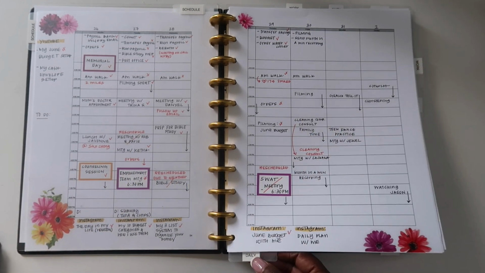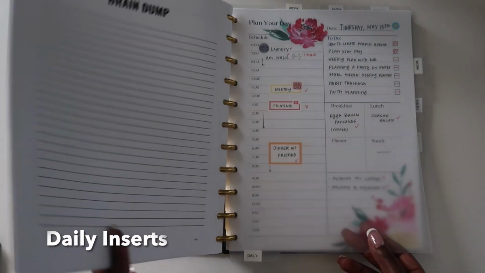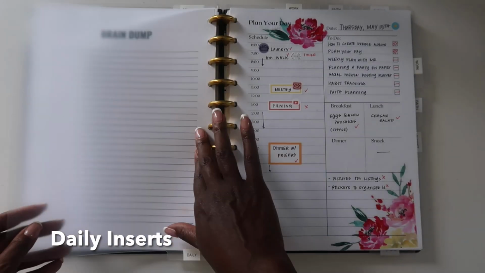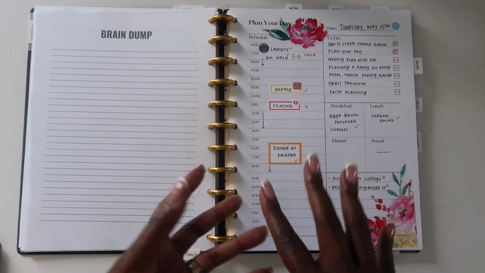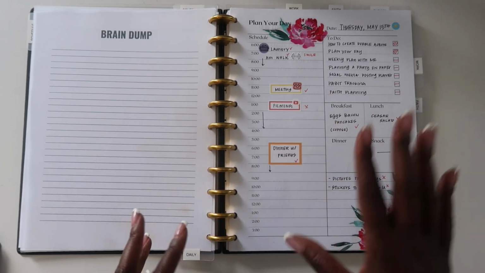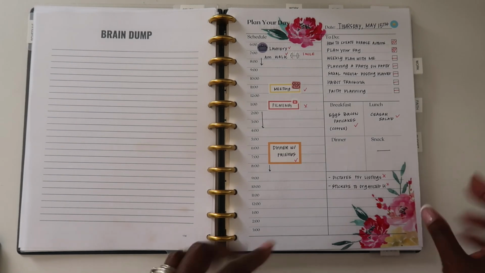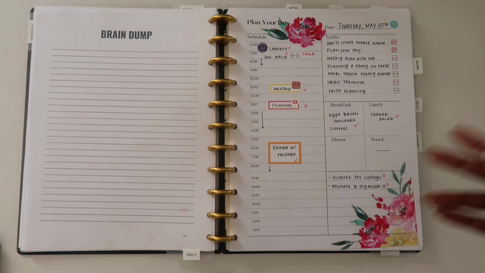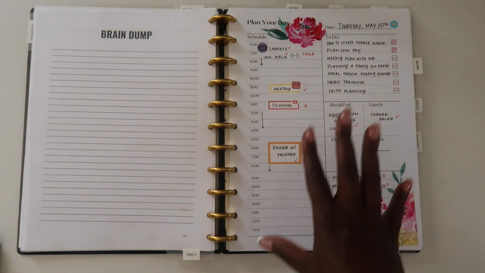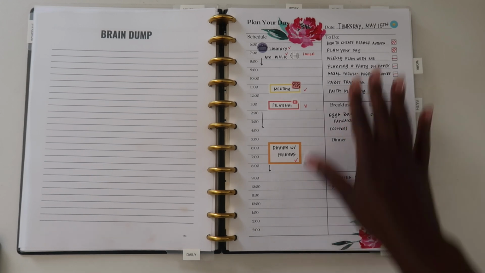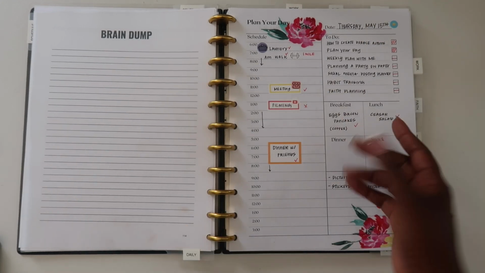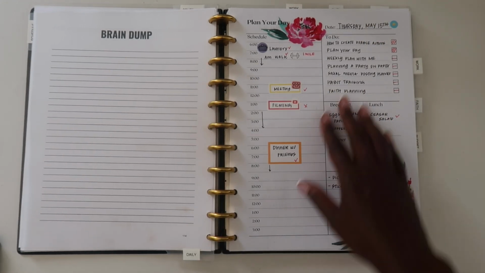The next tab I have in here is my daily section. Now my daily section isn't a planner because I don't have the monthly calendar in this section. I just have my plan your day sheets, and I will just use these sheets whenever I need to kind of restructure and relook at my day. And so that is what I did here on the 15th. But as you can see, that's the very first day that I used it.